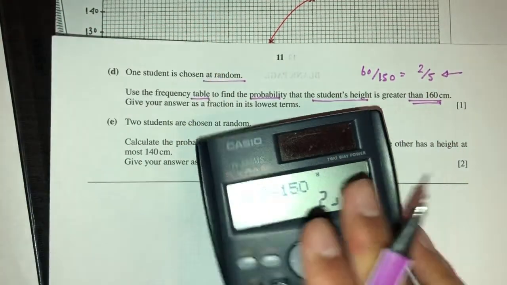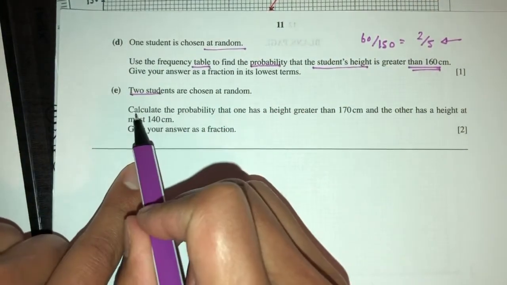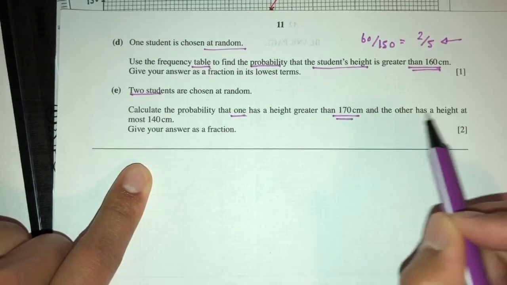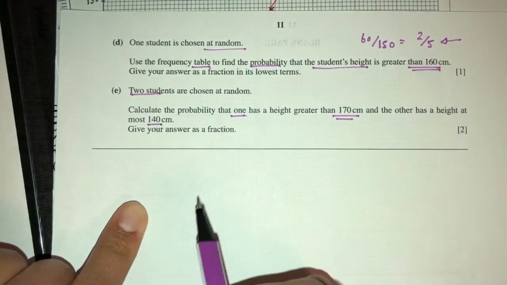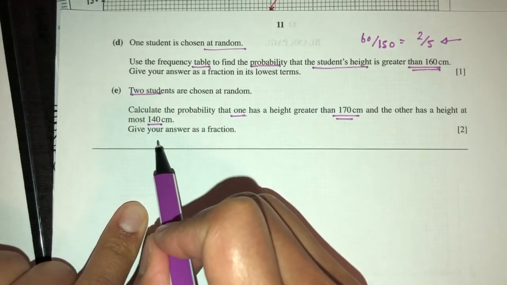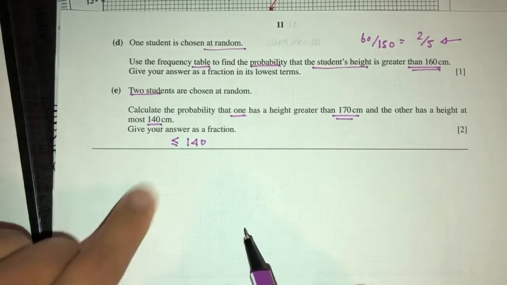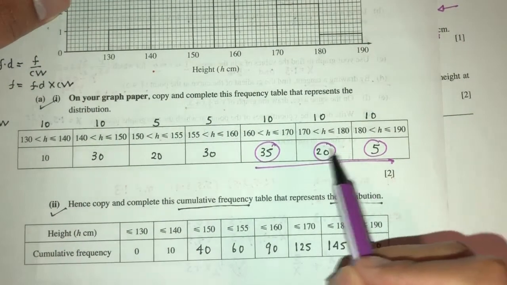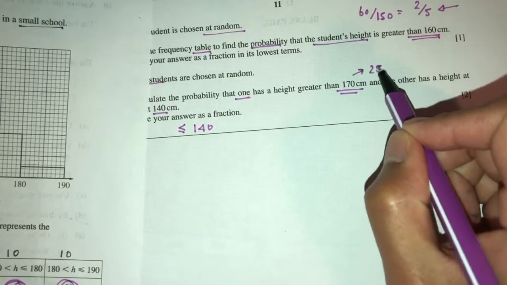That is part D. And for this one, we now choose 2 students. Calculate the chance that one has a height bigger than 170 and the other has a height at most 140. When you say at most, it is less than or equal to 140. Bigger than 170 will be 20 plus 5, that will be 25 students.